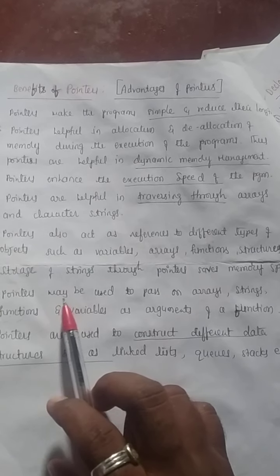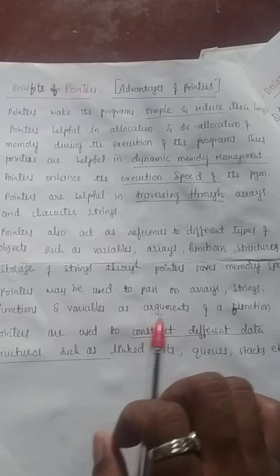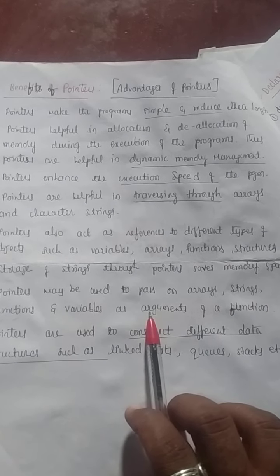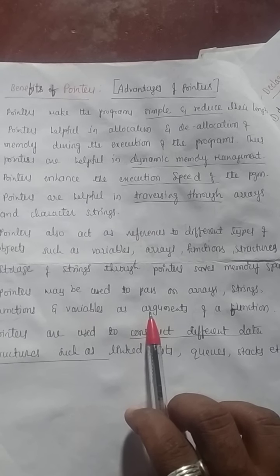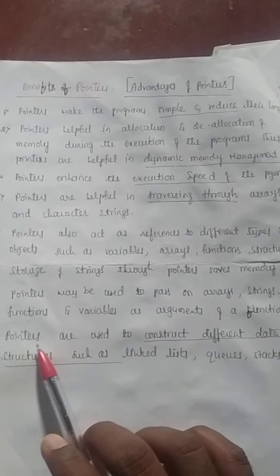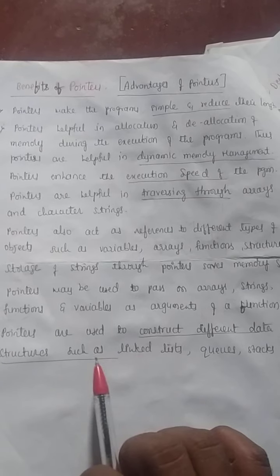Next, pointers may be used to pass arrays, strings, functions and variables as arguments of functions. If you use functions and pointers together, you can pass pointers or addresses through functions. Pointers are used to construct different data structures such as linked lists, queues and stacks.